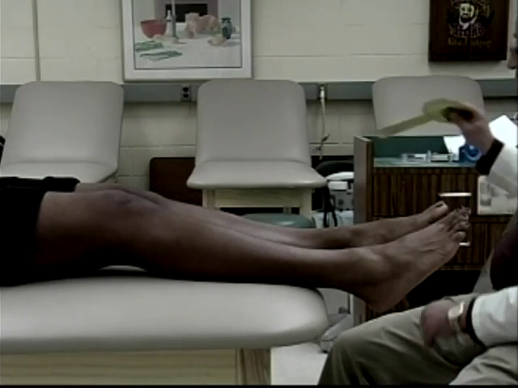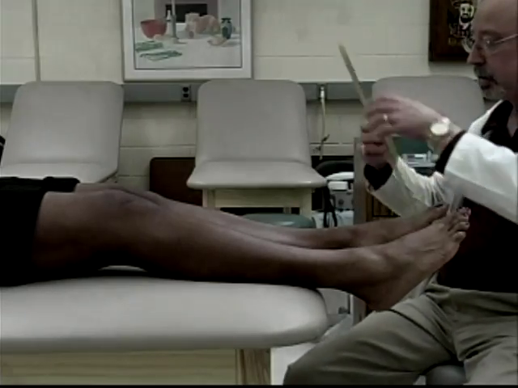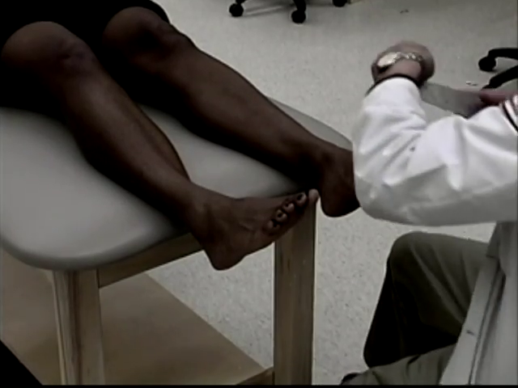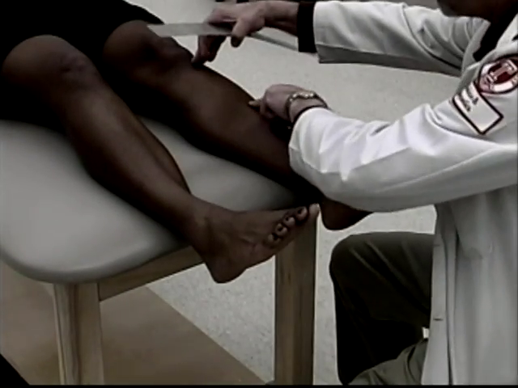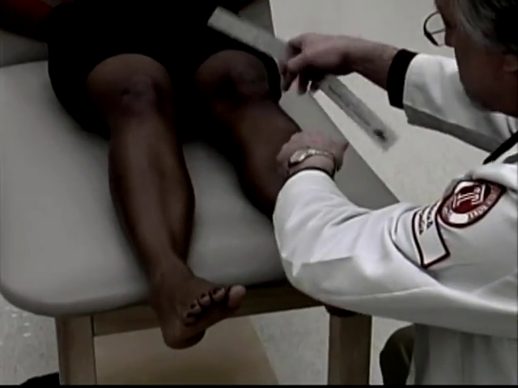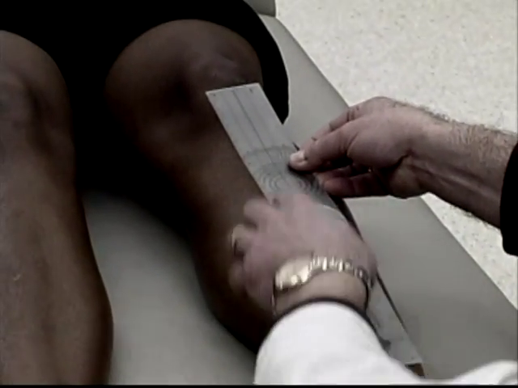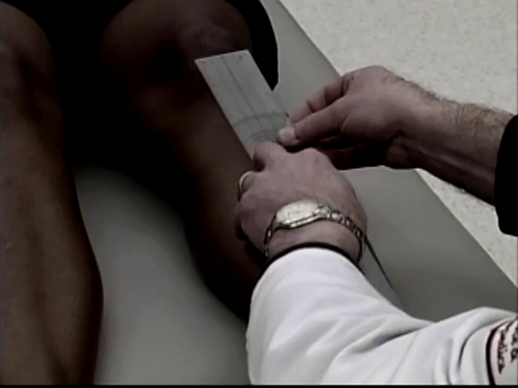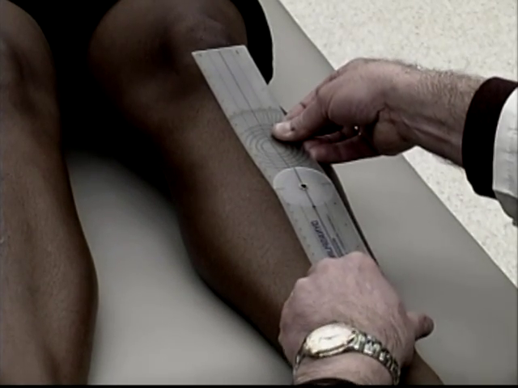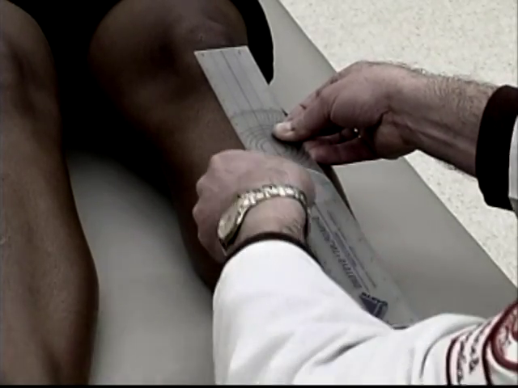To measure this at rest, and I like to do this measurement both at rest and during stance, we can use just a standard hinged goniometer, and we look at the proximal half relative to the distal half of the tibia. So we place one arm of the hinge goniometer on the proximal aspect of the tibial crest, and the other arm on the distal aspect of the crest.